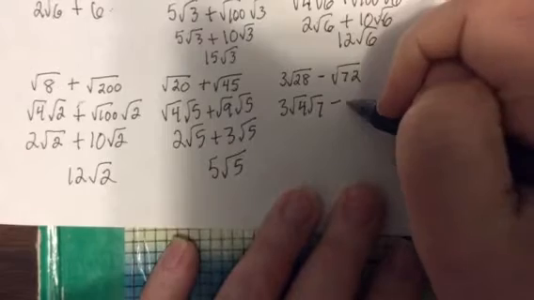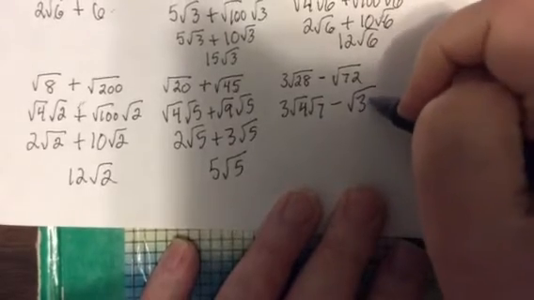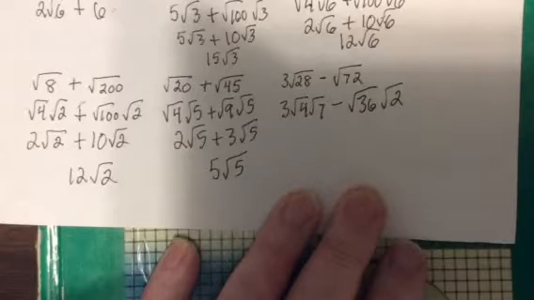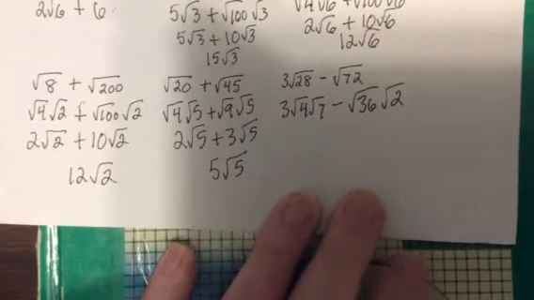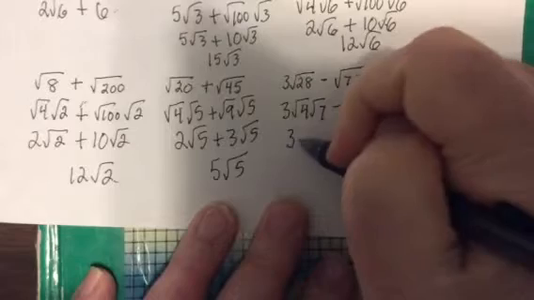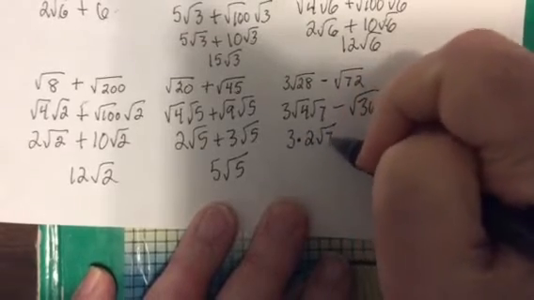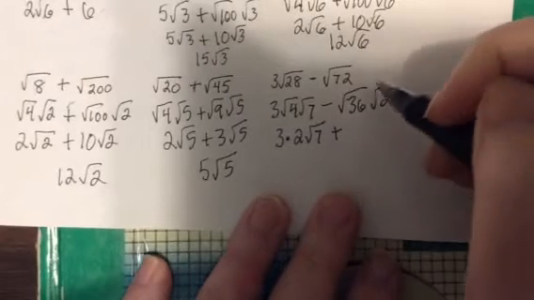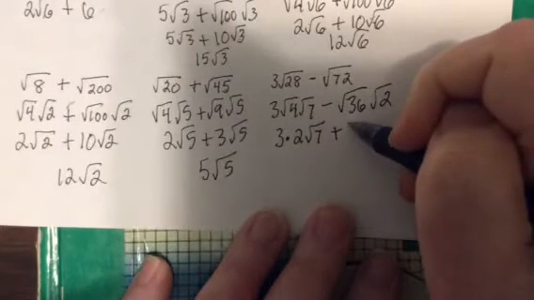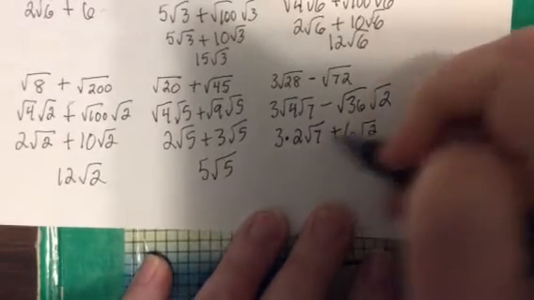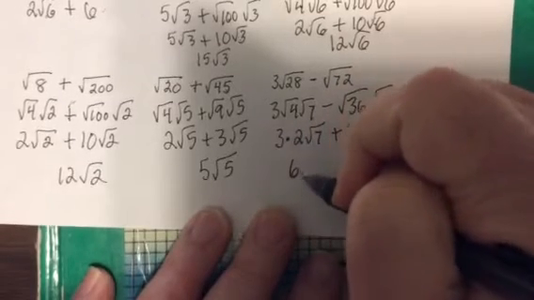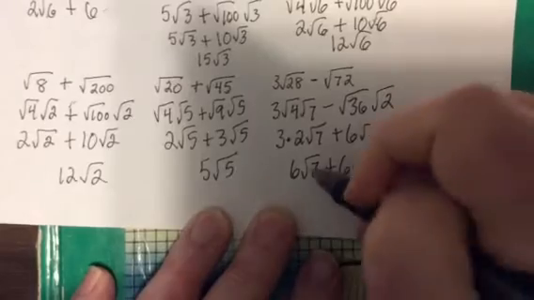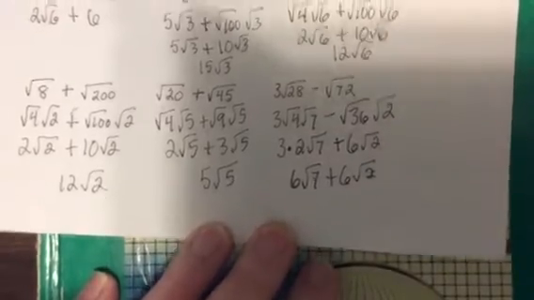72 is 36 and 2. So we would have 3 times 2 times square root of 7. This would be a 6 square root of 2. 3 times 2 is 6. But notice we have different radicands. That's 2, that's 7, so we can't combine them.